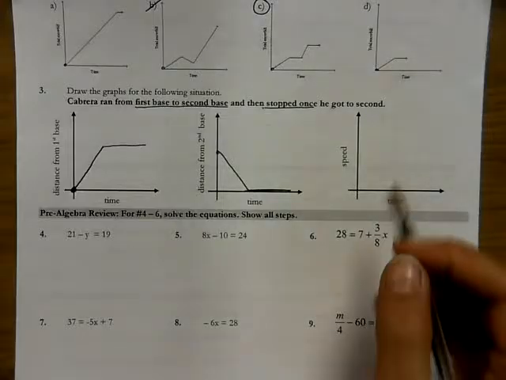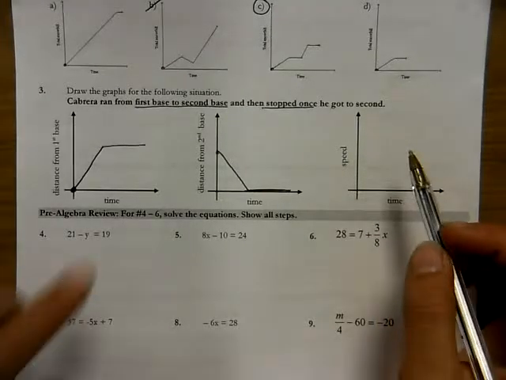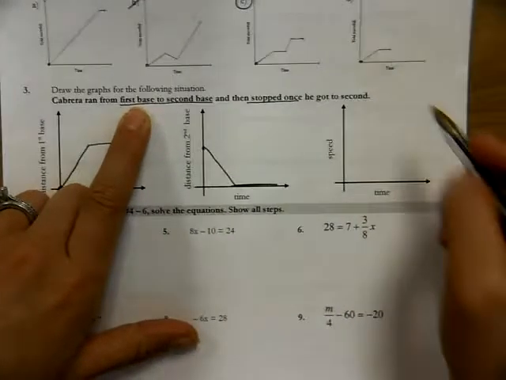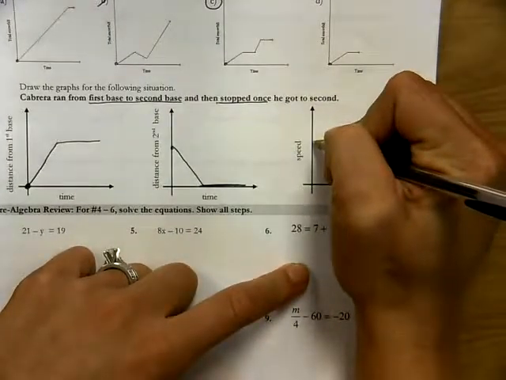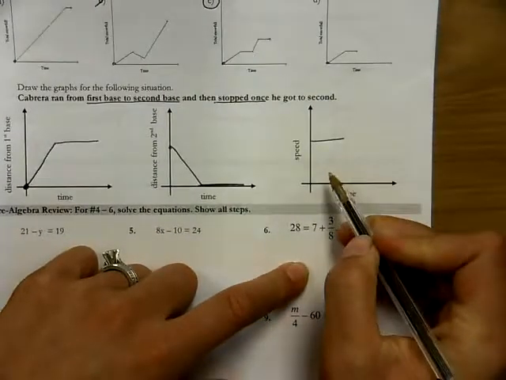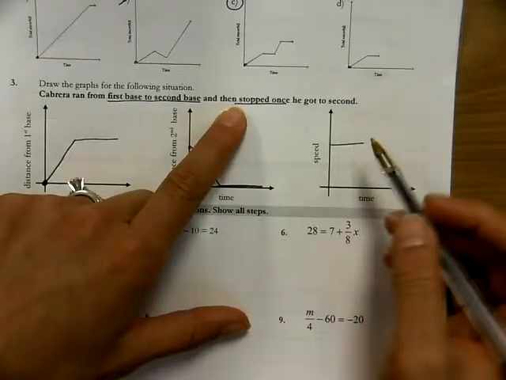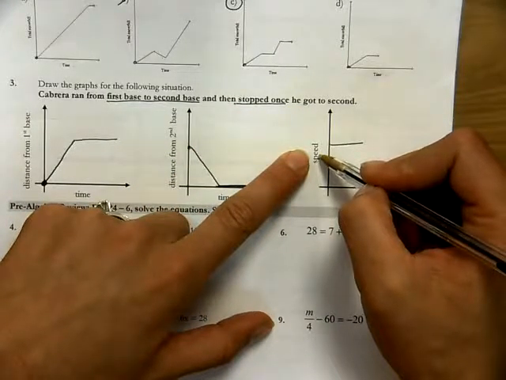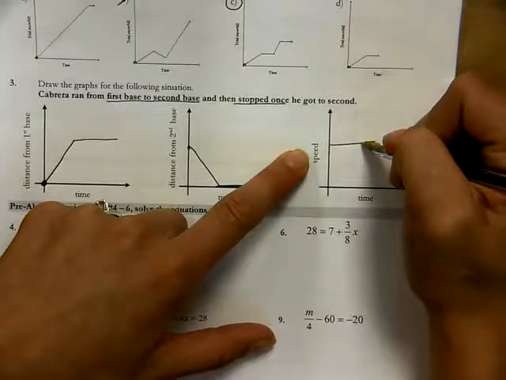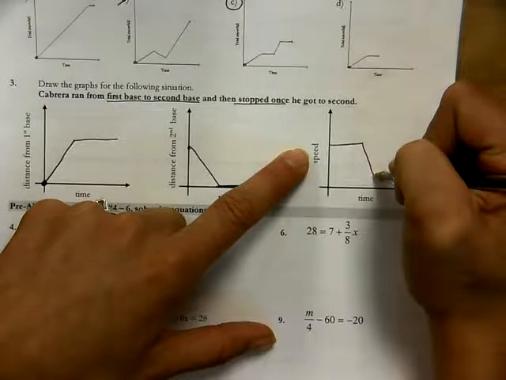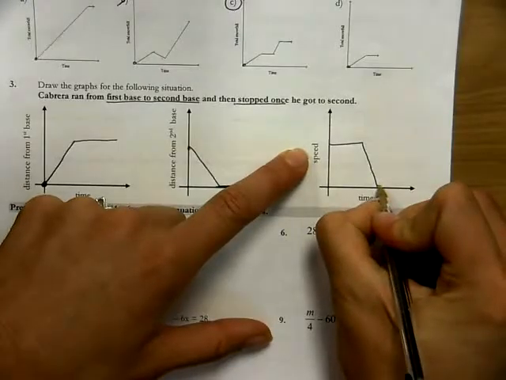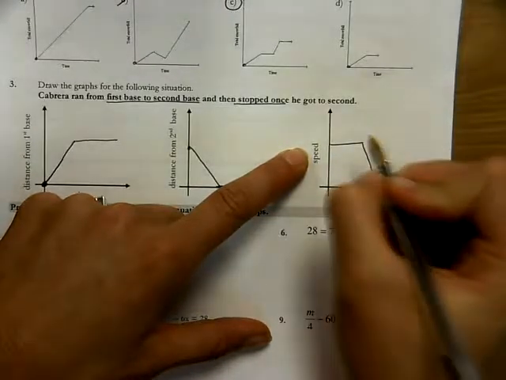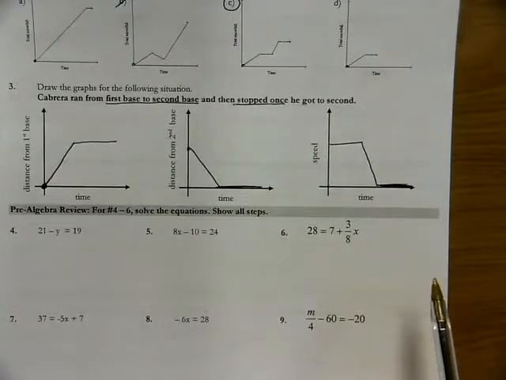And then finally, the speed. So let's think about speed. Well, if he's running from first to second base, he can probably run at about the same speed. So maybe he runs at a constant speed for a while. But once he stops, his speed is 0. To show that the speed is 0, this has to go down, but I can't have a vertical line because it'll take some time to stop. Then he stops, and when he stays stopped, his speed stays at 0. So this would be the graph for his speed.